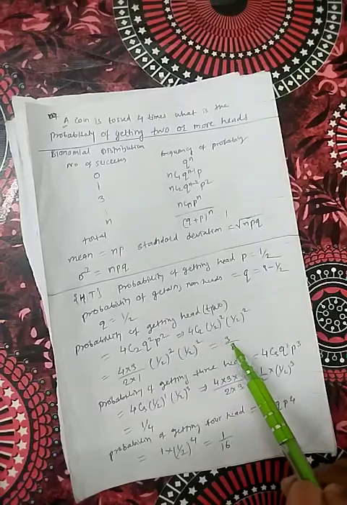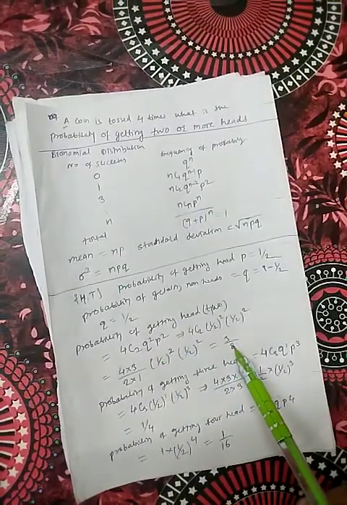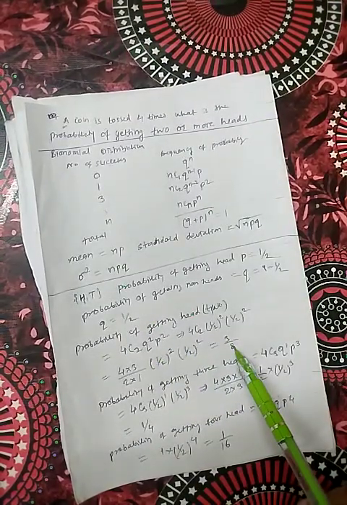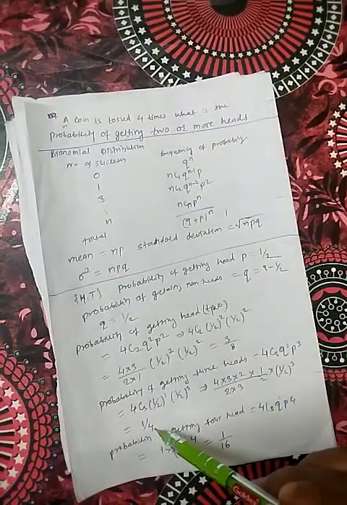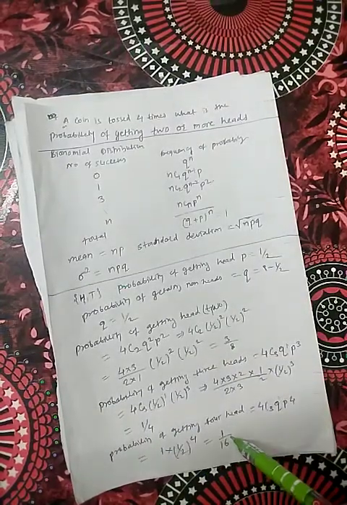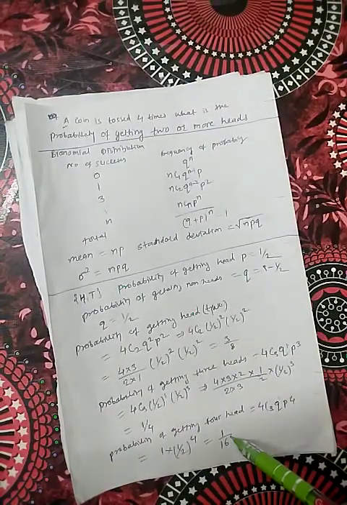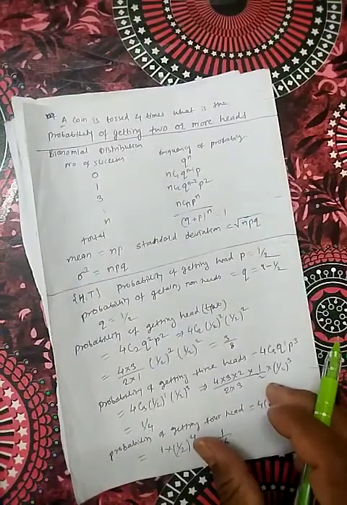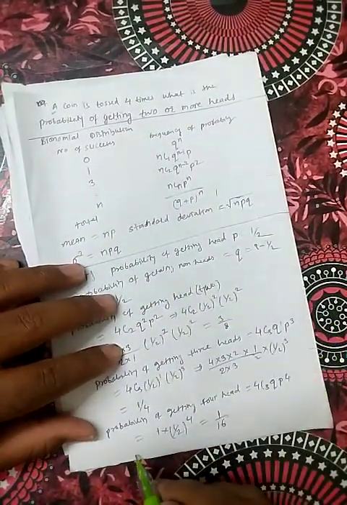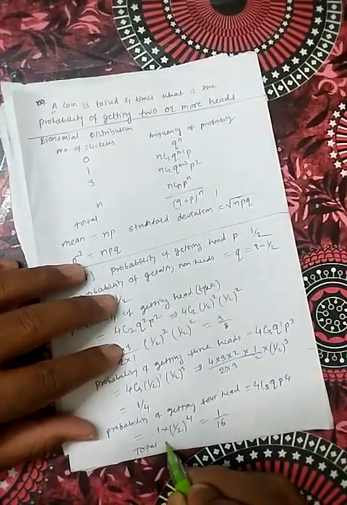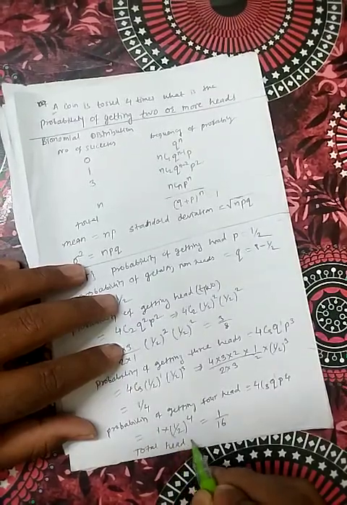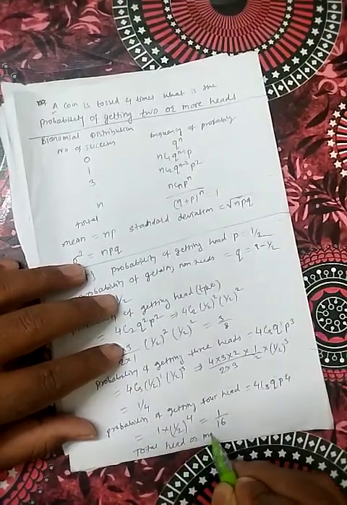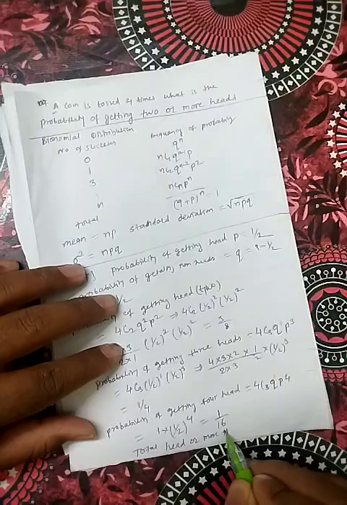So addition of these: 3 by 8, 1/4 and 1 by 16 is the total for 2 or more heads.